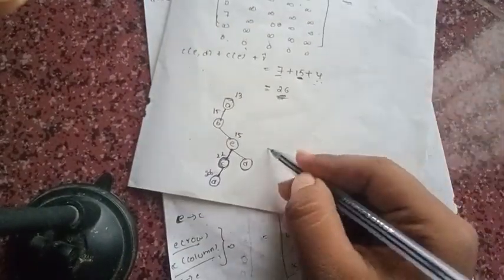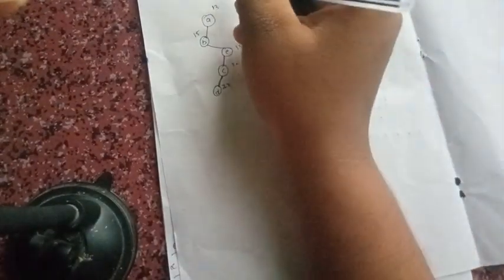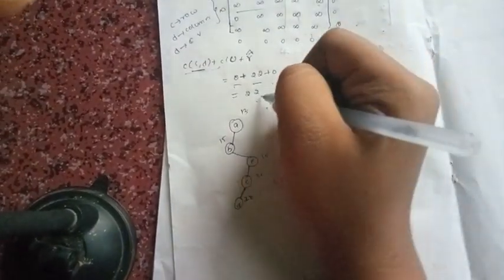Hence, the value of C to D is 0 by considering the previous matrix. The cost of C. Why am I considering the cost of C? Because I am moving from C. That's why I am considering the C cost, that is 22, plus the R cap value, which is 0. By adding this, we get 22.